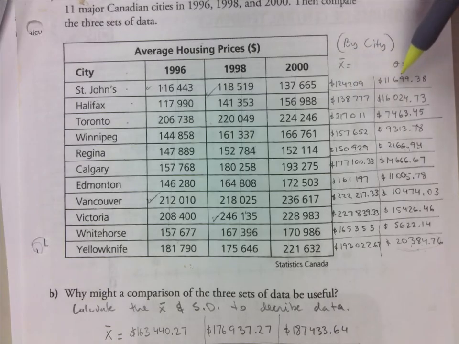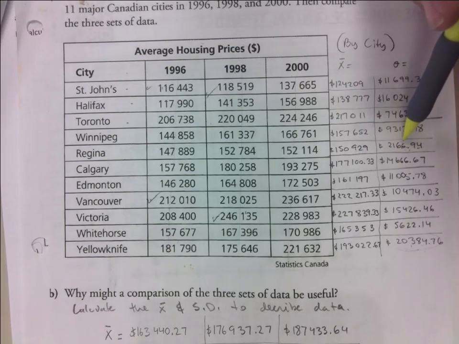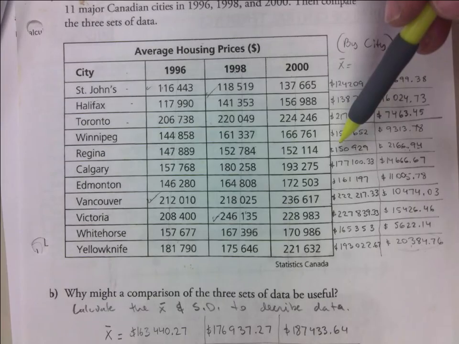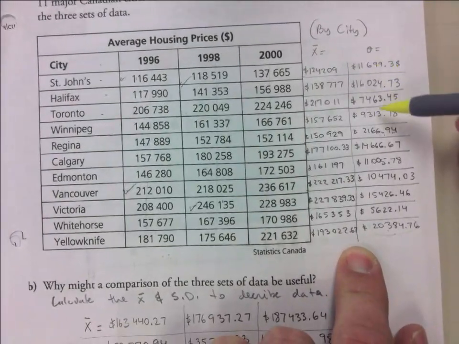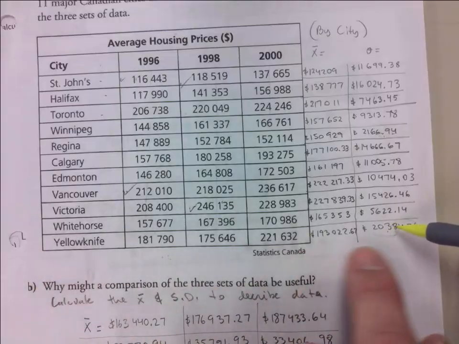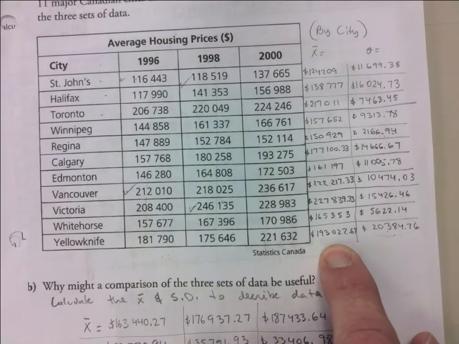And when you look at the standard deviation, I would pick, for example, the lowest standard deviation, which is this one right here. That's Regina. You can talk about the fact that most house prices are closer to the mean, closer to that average that you're looking for. And then you could also pick the highest. Which one has the highest standard deviation? If you look at these numbers, it is Yellowknife. Yellowknife has the most inconsistency when it comes to pricing, which means that the house prices are going to vary greatly from the average.